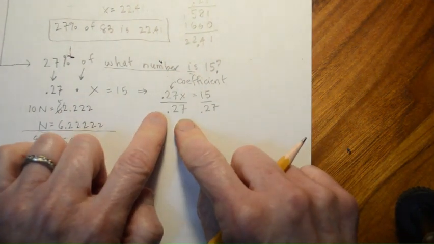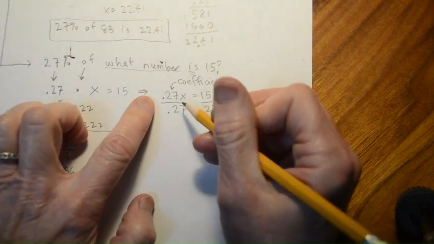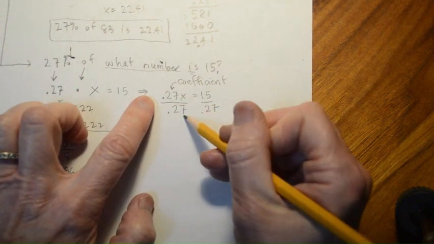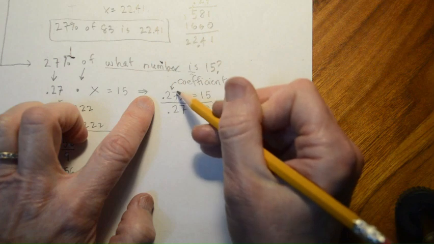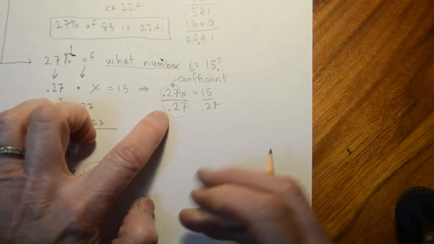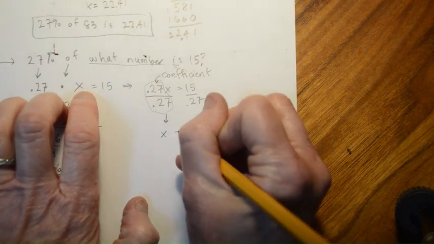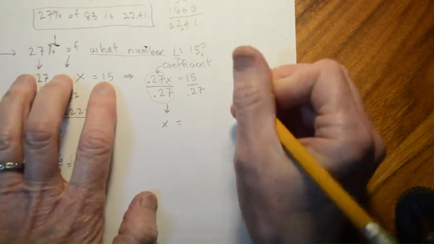So we would say that we're just going to divide both sides by that number, because then 0.27 divided by 0.27 is just 1. Anytime we have identical numbers being divided, it gives us 1. So this turns into x, and then we would just have to do 15 divided by 0.27.